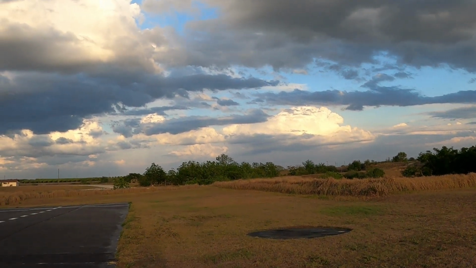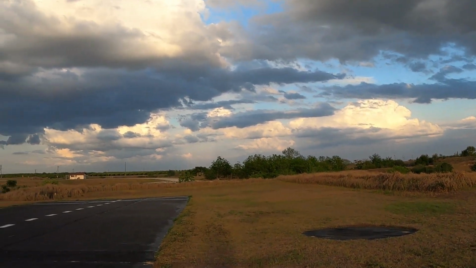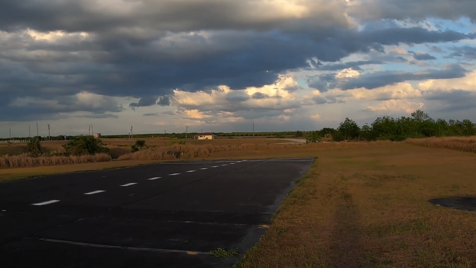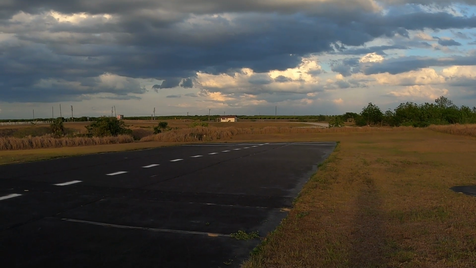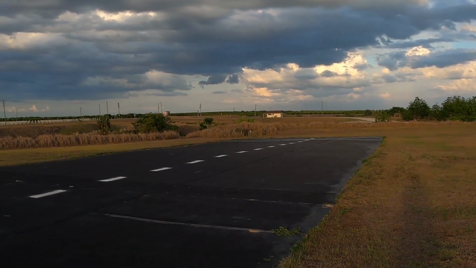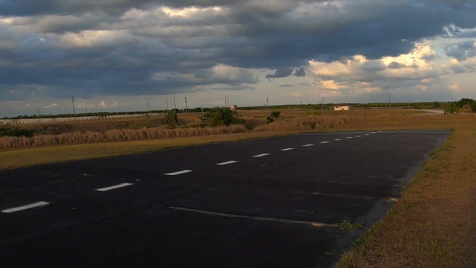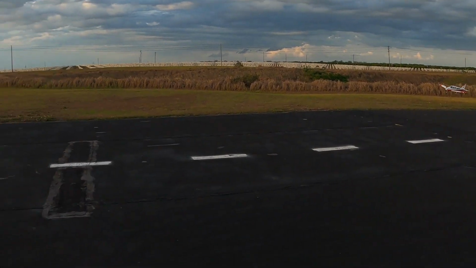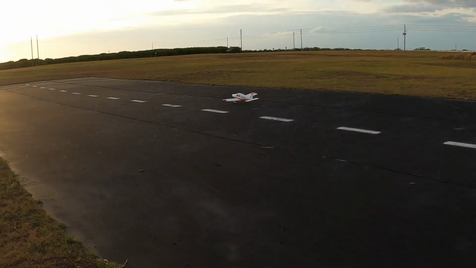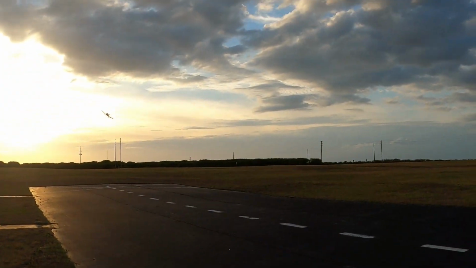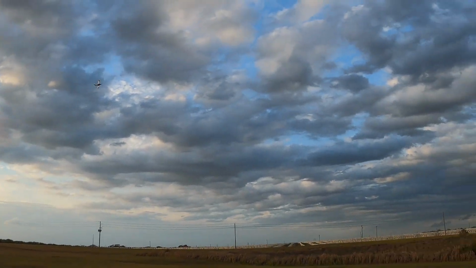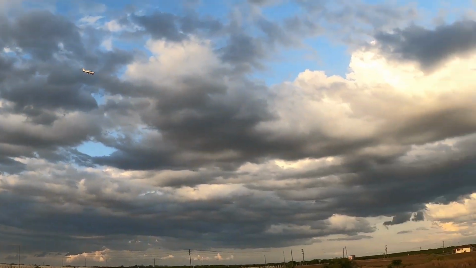Let's do a touch and go this time. What do you say? Get out here. No flaps this time. We're just going to bring her in. Try to give us a nice little tap and go. Working the throttle because that's your primary landing control. There you go. A little tap and go. Tappity tap tap. Tap tap. Landing flaps. All right.